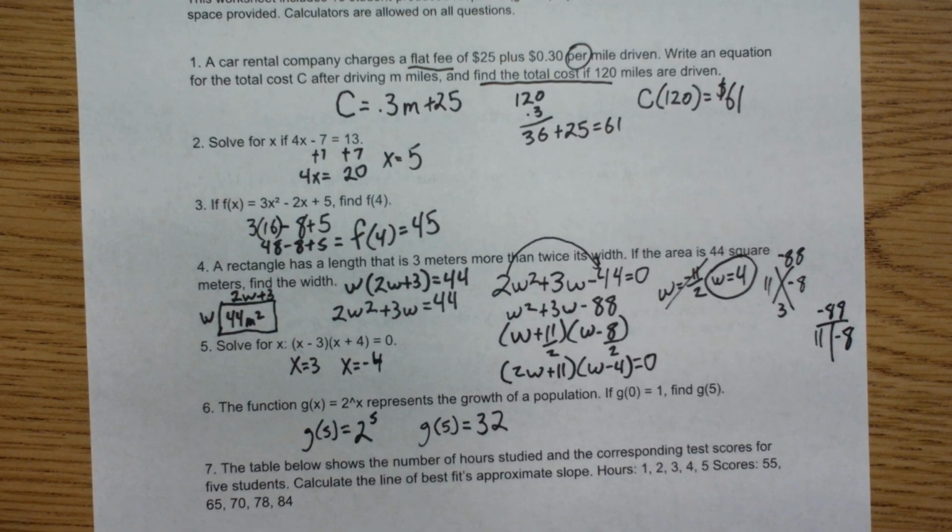if I put this in Desmos and do, let's see, put it in my 55, 65, 70, 78, and 84, and then it gives you an option to do a linear regression there. And so calculate the line of best fit's approximate slope.